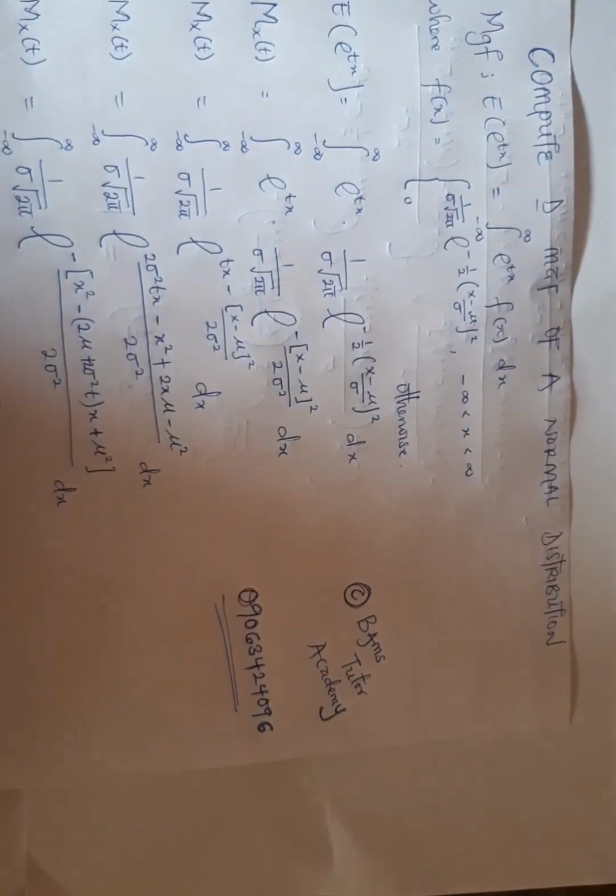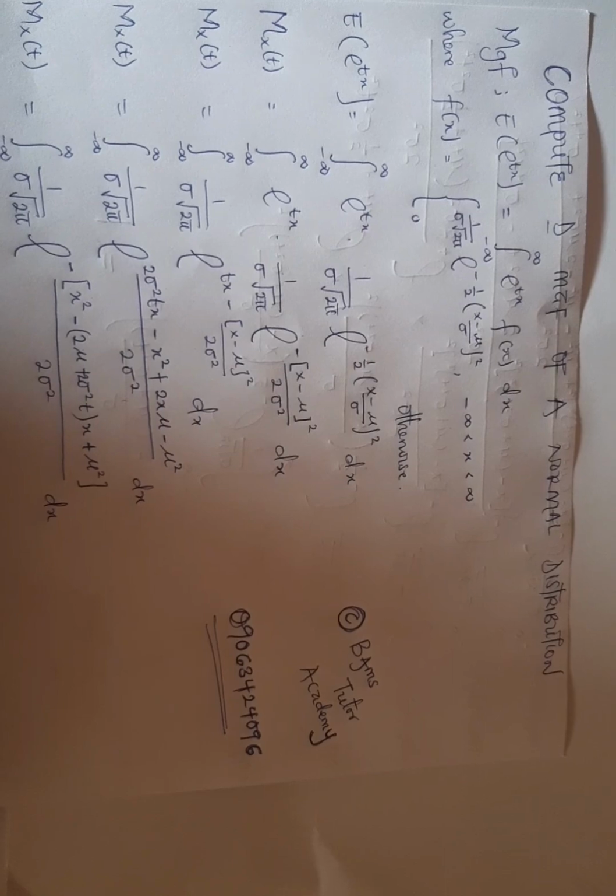So today I'm going to be showing you how to compute the MGF of a normal distribution. For a continuous random variable, the MGF is given as the expectation of e raised to the power tx. And remember from our expectation of x, that is the integral of x and the probability density function, the PDF, dx.